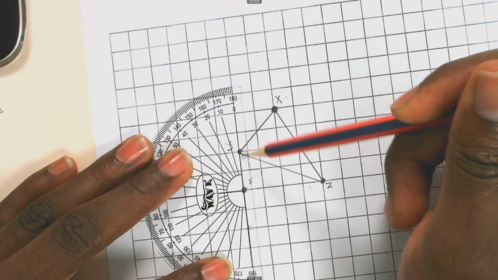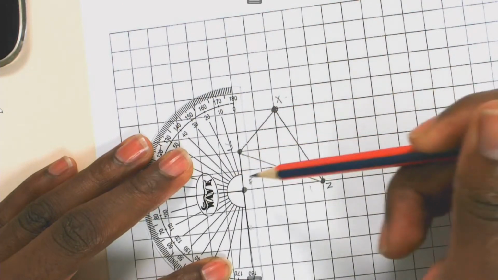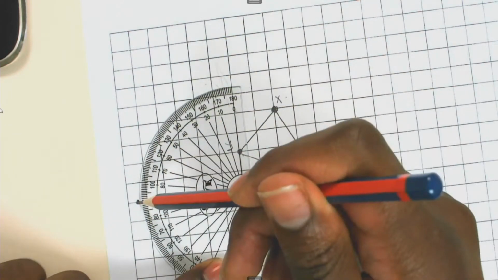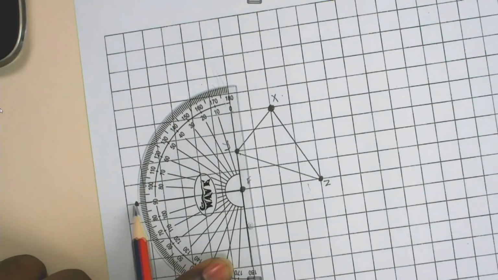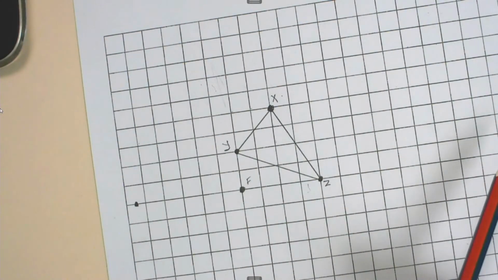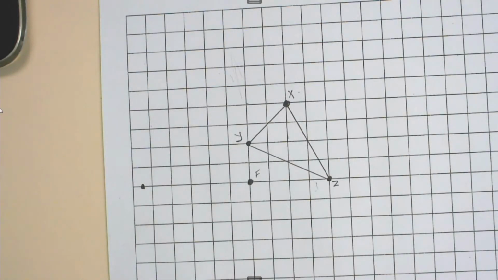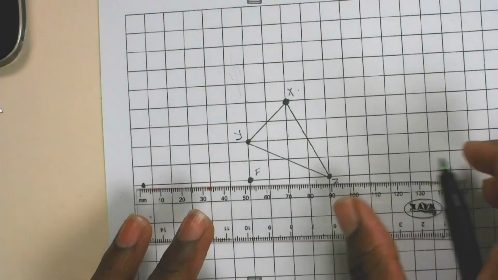It must be straight here. Now it must start from 0, and then you rotate it 90 degrees anti-clockwise. And then when you are done rotating and putting the first point there, remember again, guys, do a dotted line. Do a dotted line with a pencil.